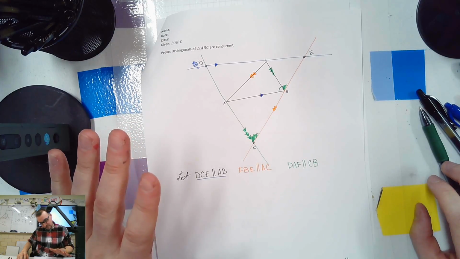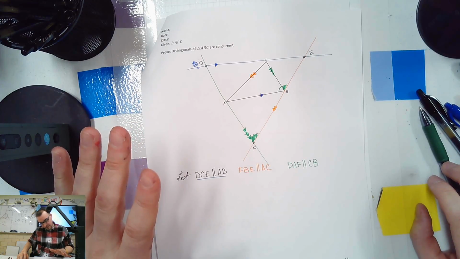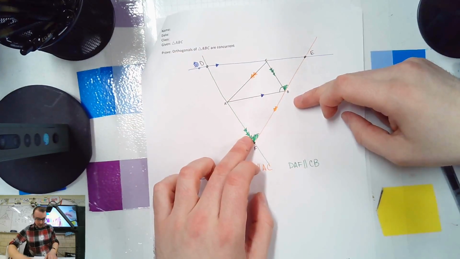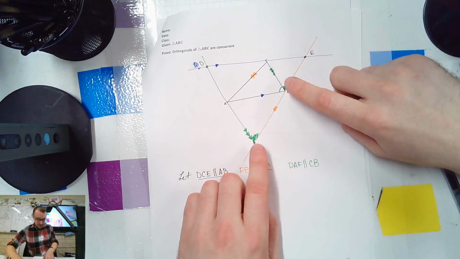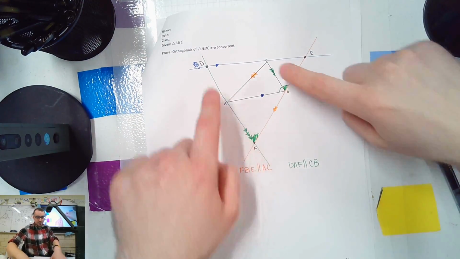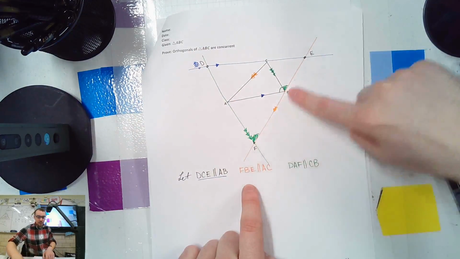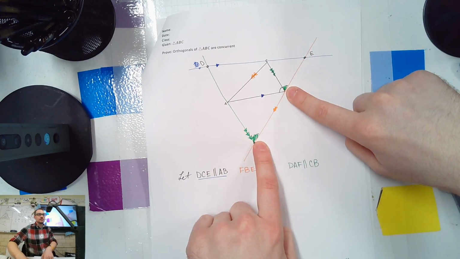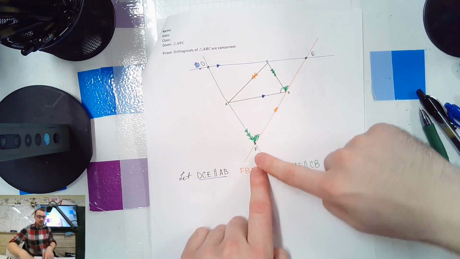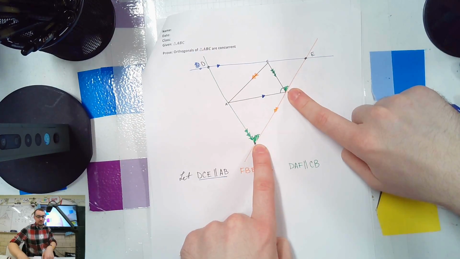You destroyed my brain. Hold on. These two lines are parallel. This is the transversal. Yes, those are the same. Guys, two parallel lines, one transversal. These go together. Two parallel lines, orange is the transversal. They go together.